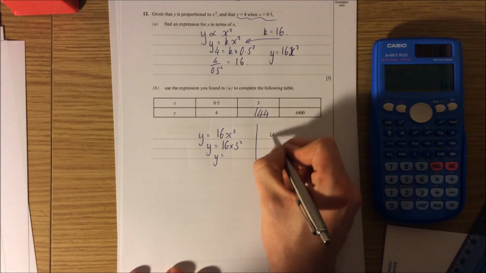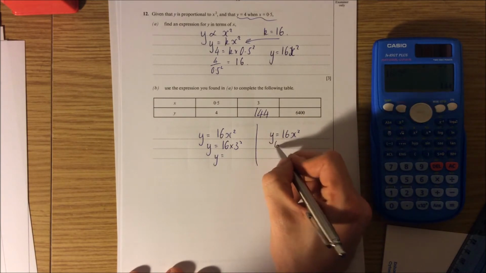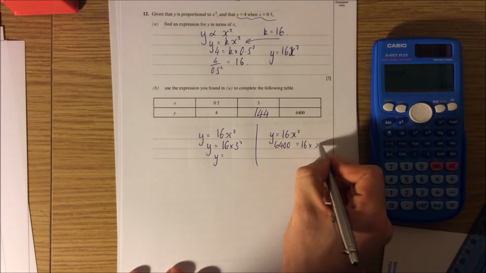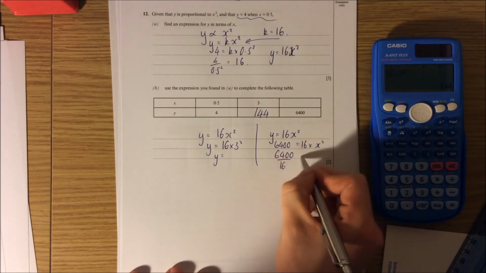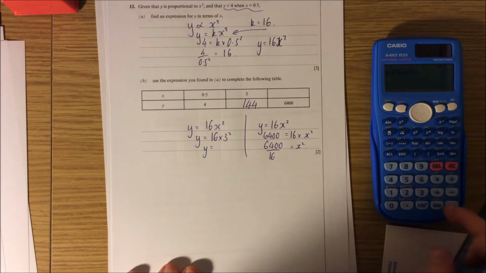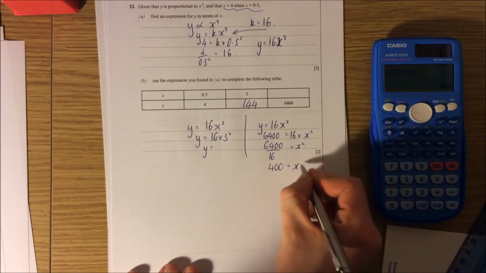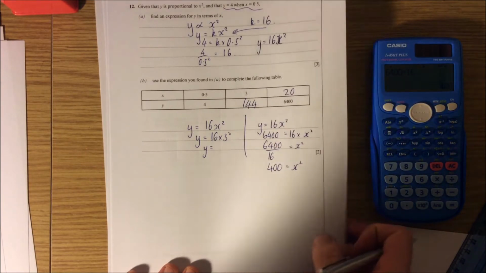In the reverse, I am going to use the same formula, y equals 16x squared, but this time I know that 6,400 is equal to 16 times x squared. I need to divide by 16 to find x squared, and then I will square root that answer to find x. So this gives me 400 as x squared, which when I square root will give me that it is equal to 20.